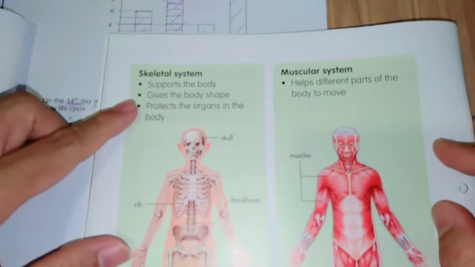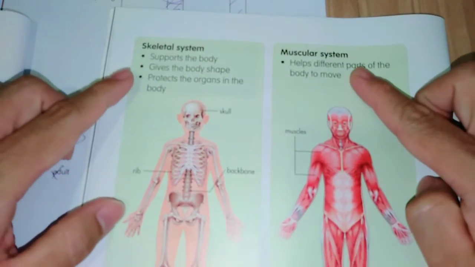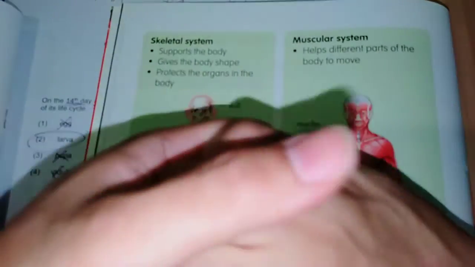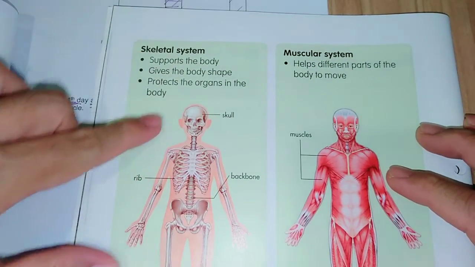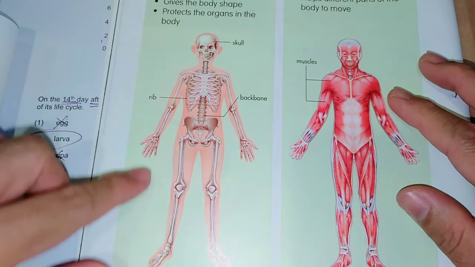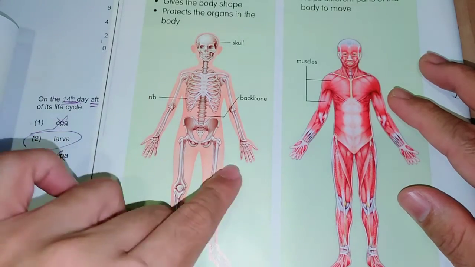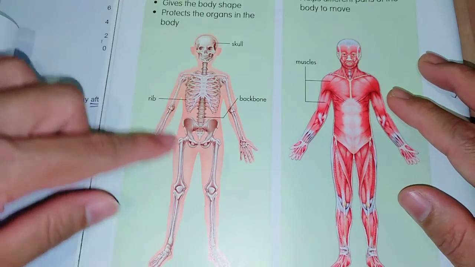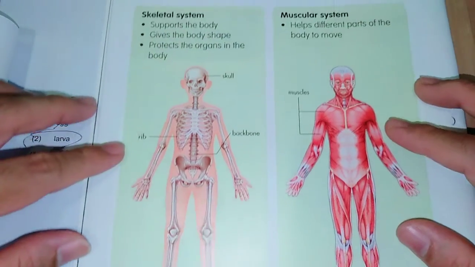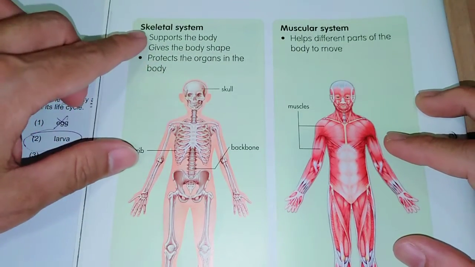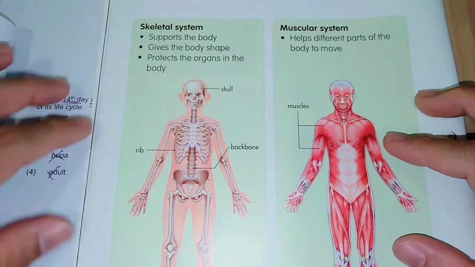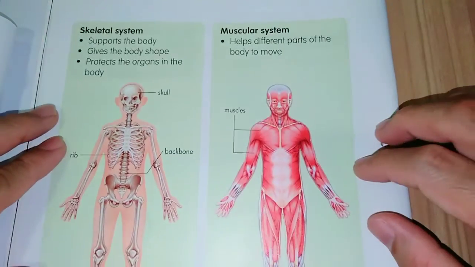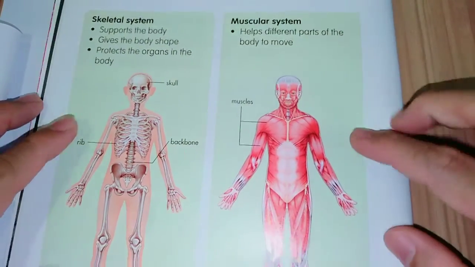You also need to learn about this thing called the skeletal system and muscular system. They are both different systems, but they work hand in hand together. Okay? So the skeletal system supports the body and gives it a shape. So our distinctively human shape of 2 legs, 2 hands, our skull and our rib cage that protects our organs. That's where all these bones in our skeletal system help. They give the body a shape, and protect the organs in the body. The muscular system helps different parts of the body to move.